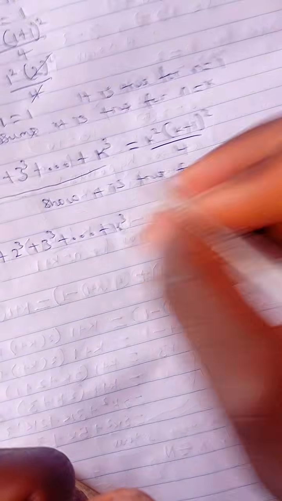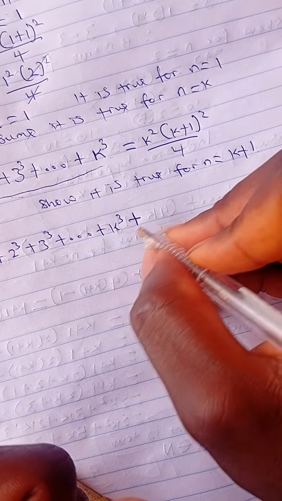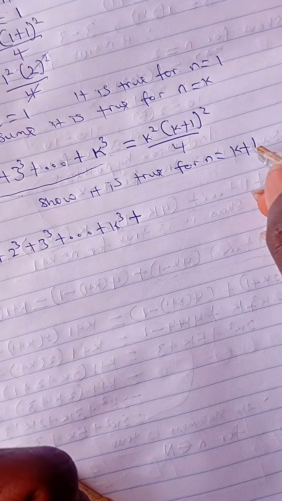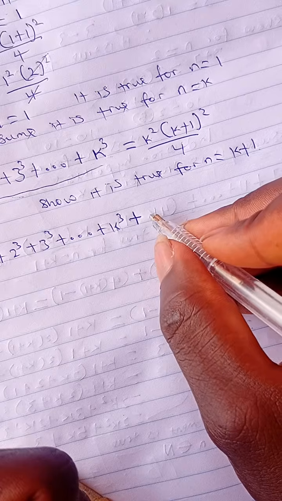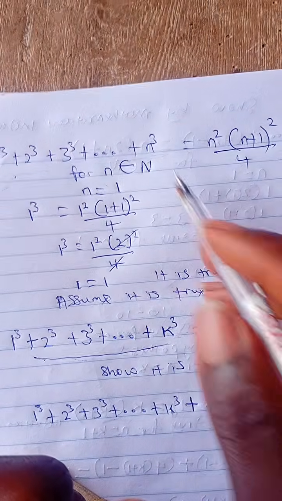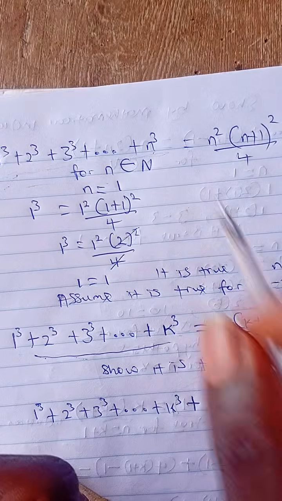Now, the next one, we've added 1 to k. Assuming k is 10, if you have written all the 10, now k plus 1 will be 11. The 11th term, K is not 10, I'm just saying assuming. The 11th term, how do we write it? The next one. You now go back to your question. You check the last term. What's the last term? The last term is n cube.